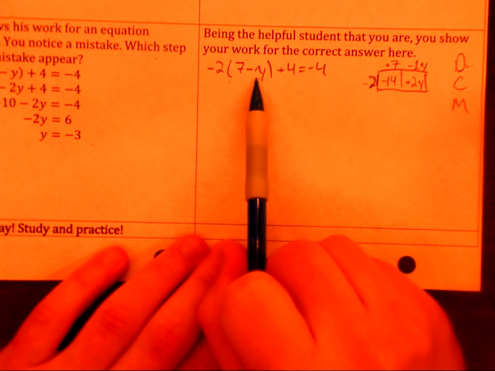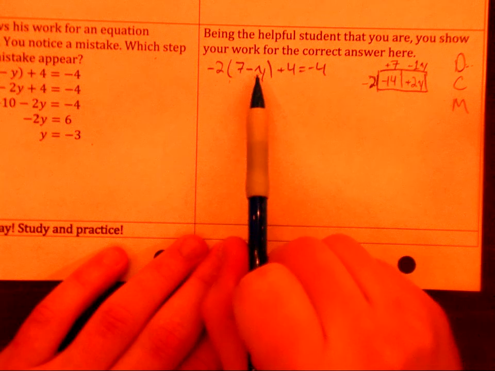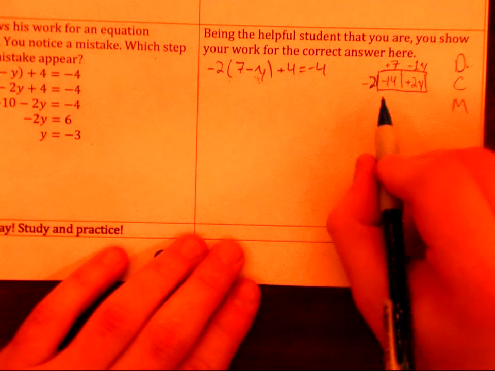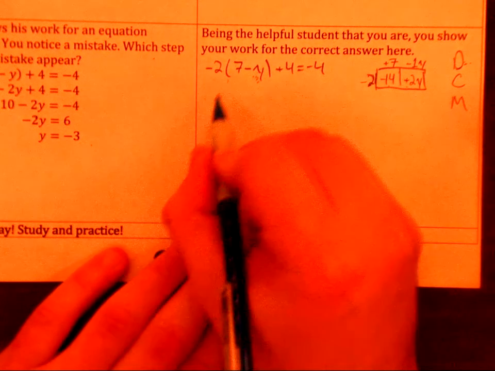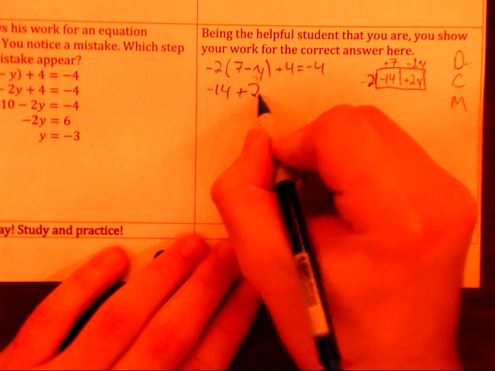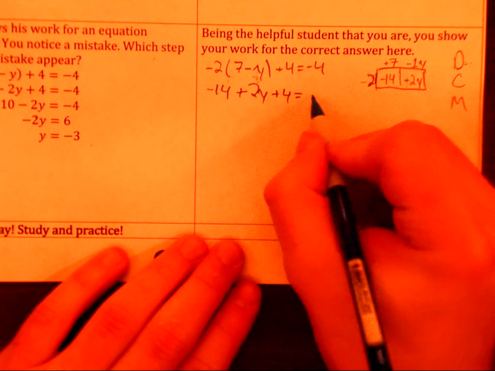If you don't see a number next to the variable, you at least know it is a 1. Again, that's implied, because you can see how many y's are there. There's just 1. So you have negative 14 plus 2y, so you're going to write that right underneath. So you'd say negative 14 plus 2y, and you have plus 4 equals a negative 4.